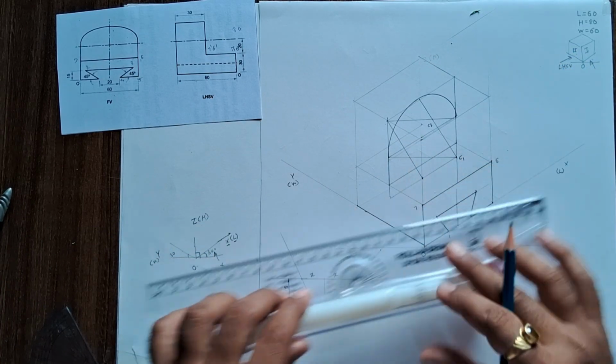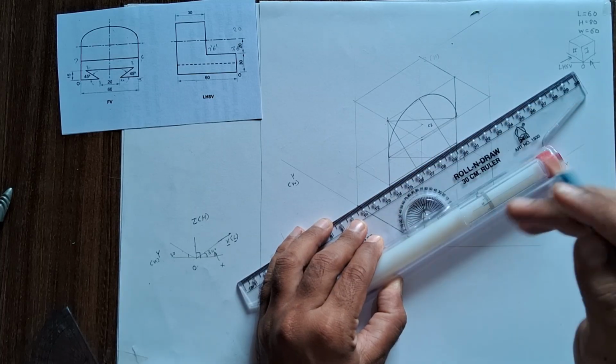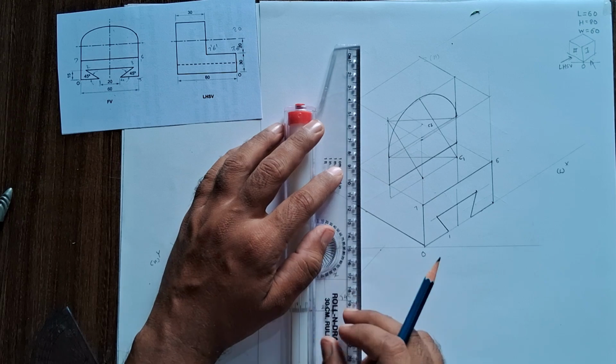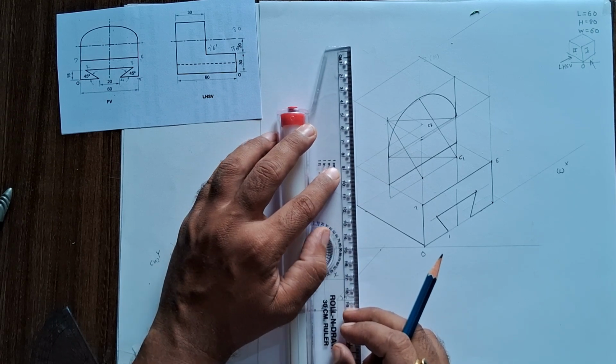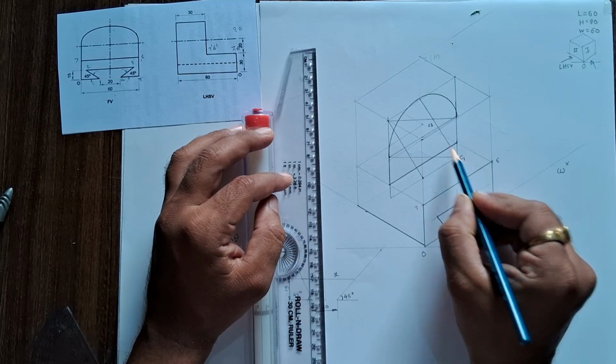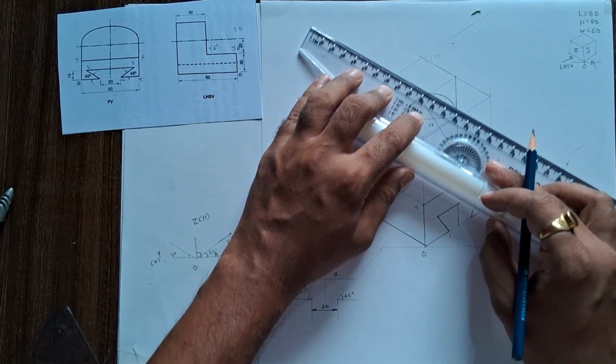Now this profile has 30 mm thickness. So at 30 mm backside we can see this profile. For this profile, shift C1 and C2 30 mm towards the width side.